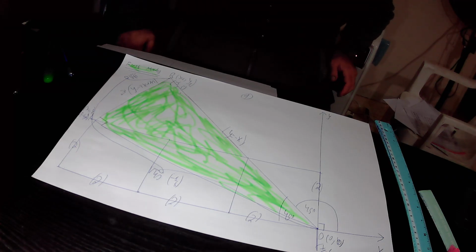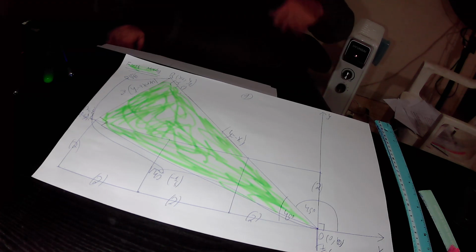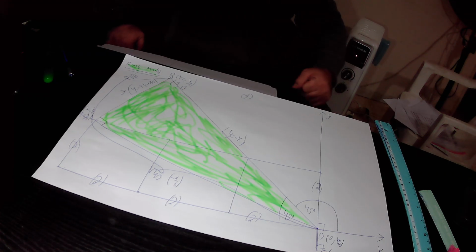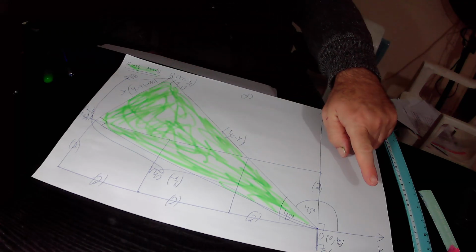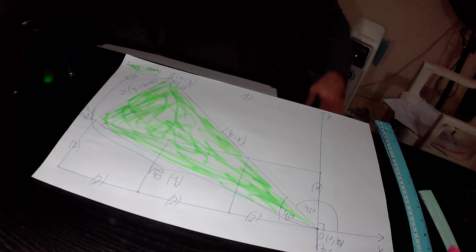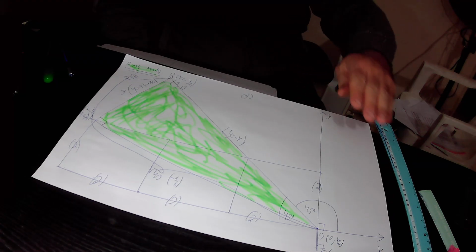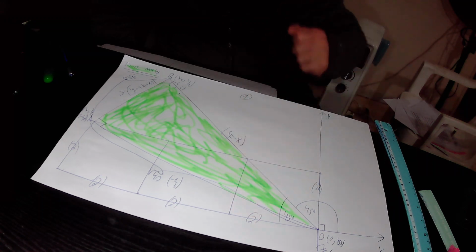So first of all, we define the Cartesian system in our drawing. That is to say, we define this straight line as the x-axis and this straight line as the y-axis. This is the positive side of the x-axis and this is the negative side.